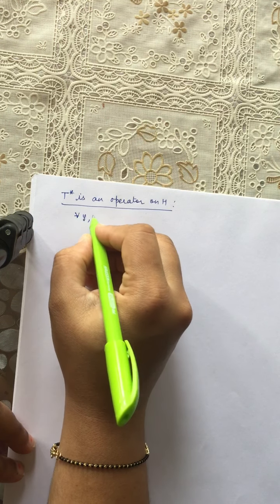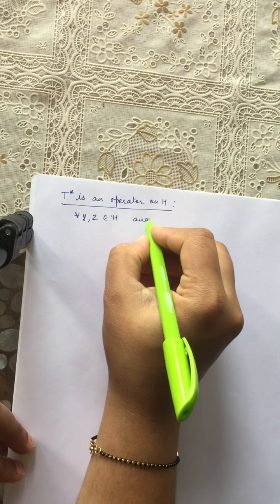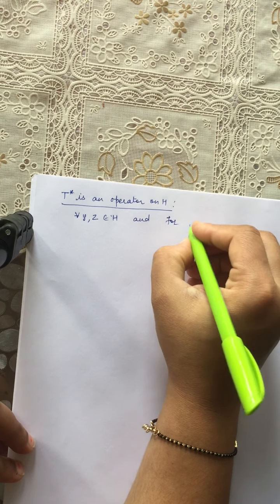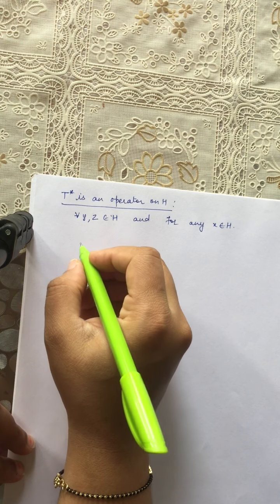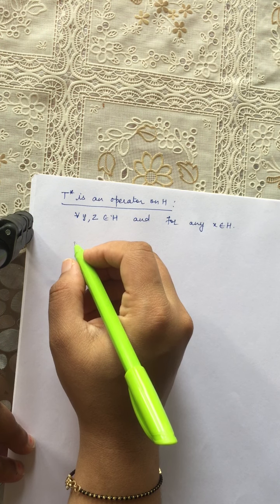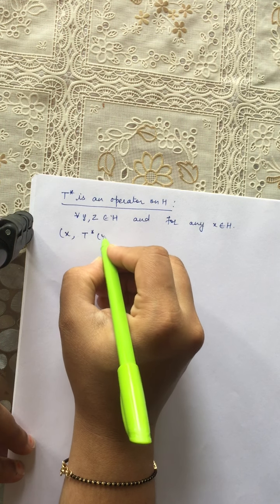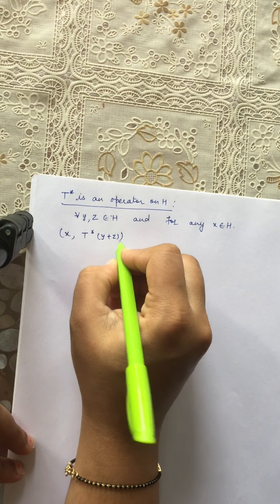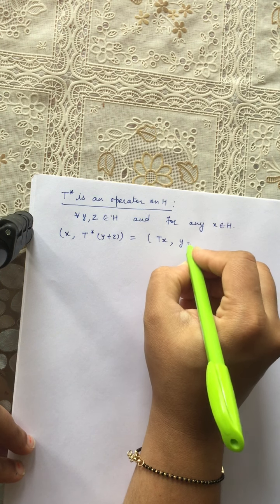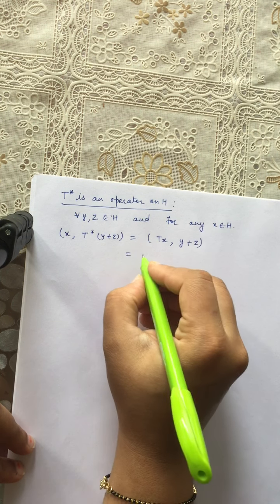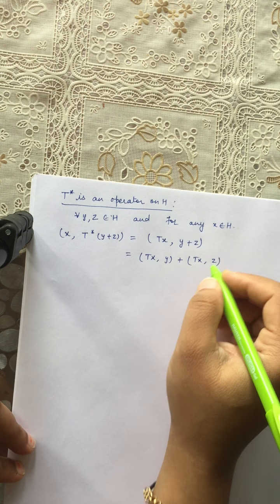So for all vectors y and z in H and for any x in H, we have to prove that T star of y plus z is T star y plus T star z, and for that we start from here ⟨x, T star (y plus z)⟩. So by the above results it can be written as ⟨Tx, y plus z⟩. So this is ⟨Tx, y⟩ plus ⟨Tx, z⟩ by the linearity of inner products.